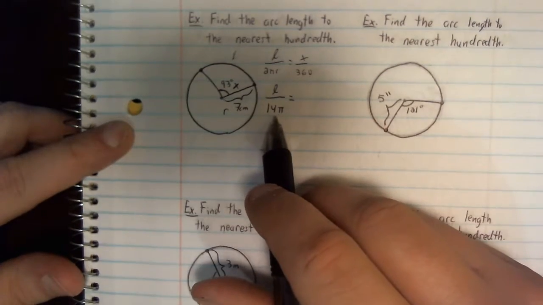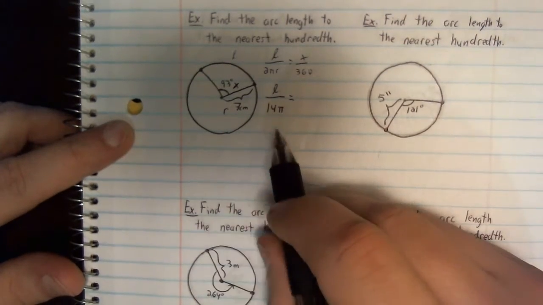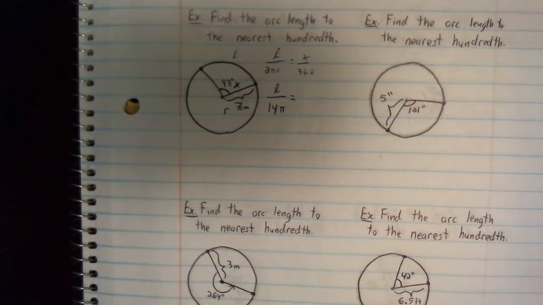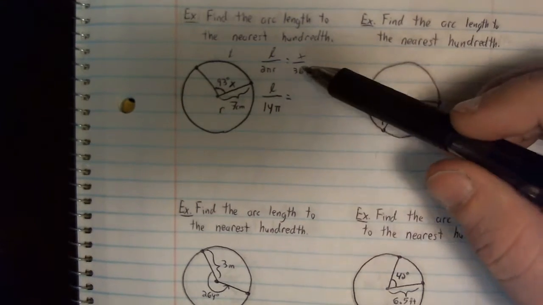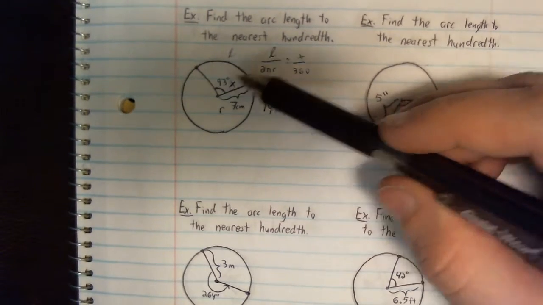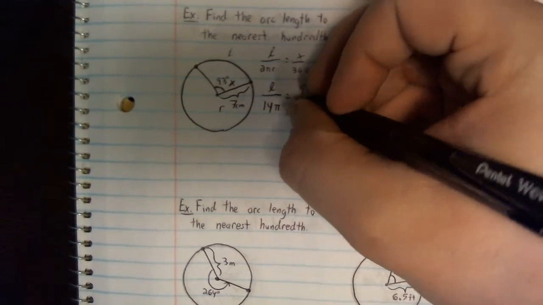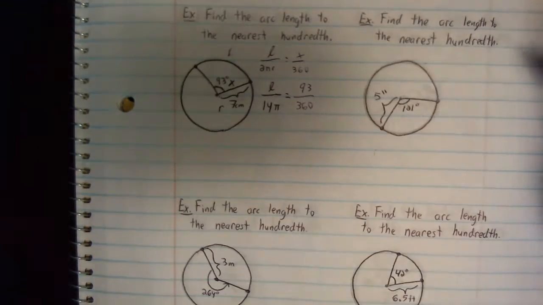Now, let's take a quick pause. I'm leaving this as 14 pi. Why am I leaving it as 14 pi? Because when I use my calculator, either at school or the calculator on Google, it's going to be a lot easier for me to just do 14 and the pi symbol, and it's also going to be way more accurate. So let's just leave that pi how it is. Anyways, continuing on. We just said that our x value, which is going to go up here in our formula, is 93. So 93 over 360.